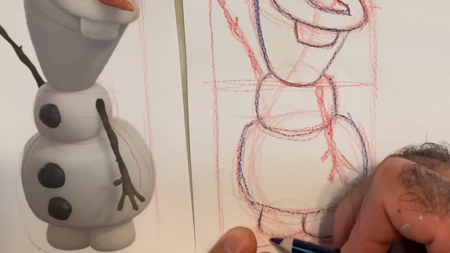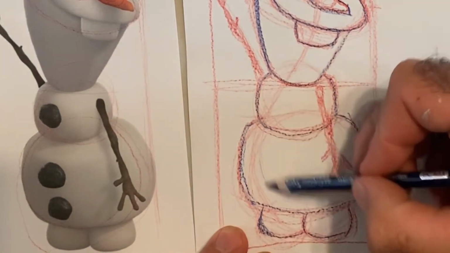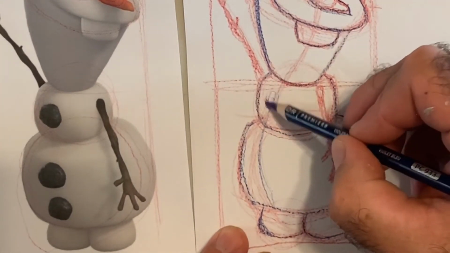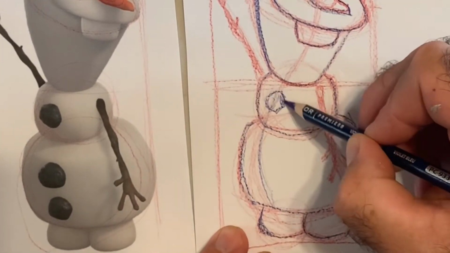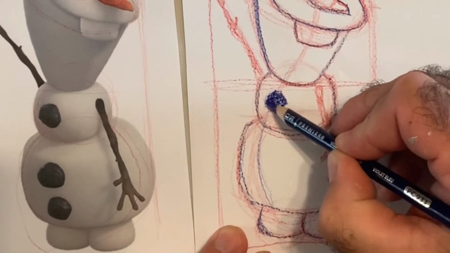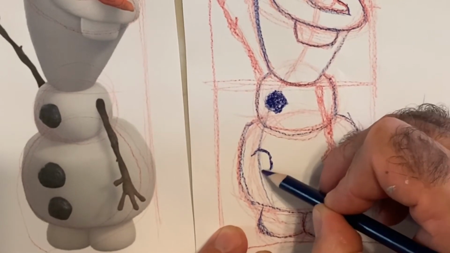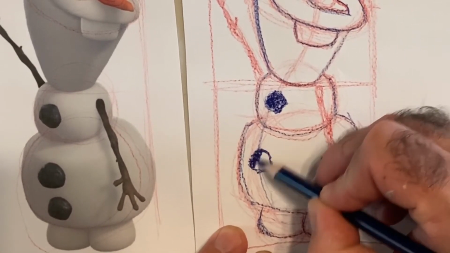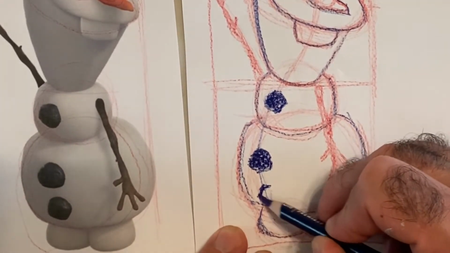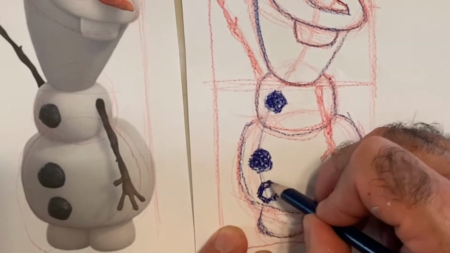Now for those guys that are very adventurous, oh, look what we forgot. We forgot his lumps of coal. And those really just are odd circle shapes. I mean, they're about the size of his eyes.